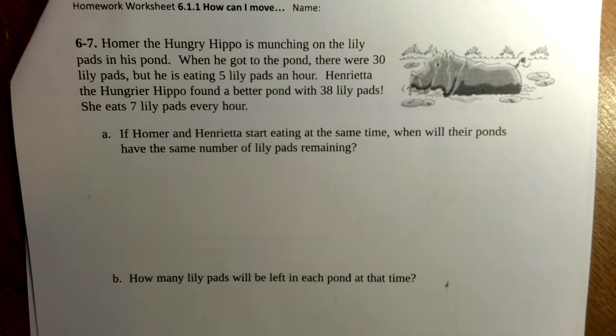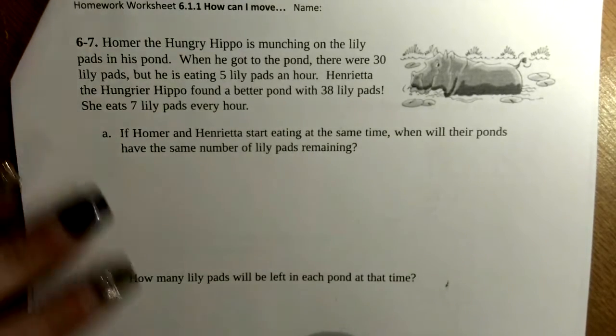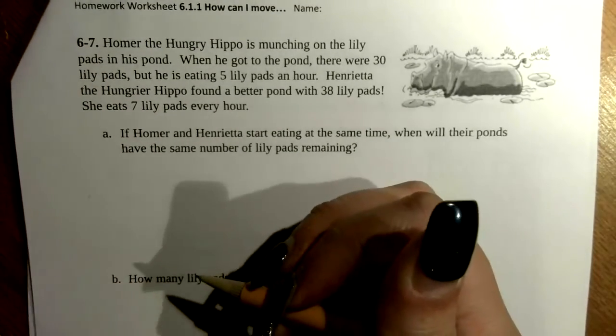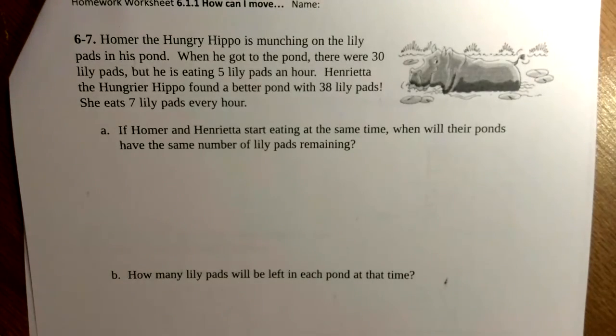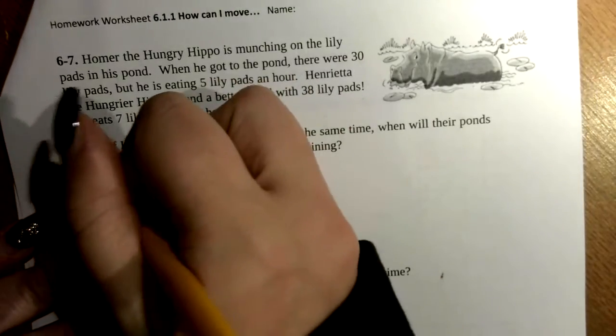She eats 7 lily pads every hour. So if Homer and Henrietta start eating at the same time, when will their ponds have the same number of lily pads remaining? What we need to do for this is create a rule for each of these two hungry hippos. Should we do Homer's first, since he had the information first? All right, Homer. Here we go.